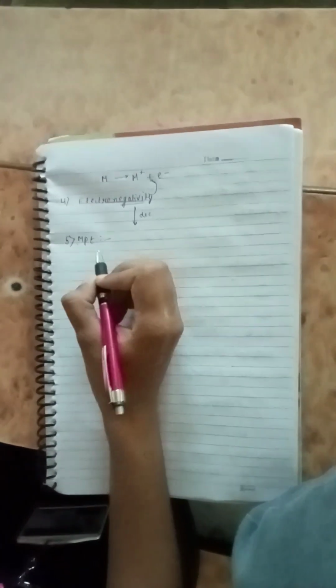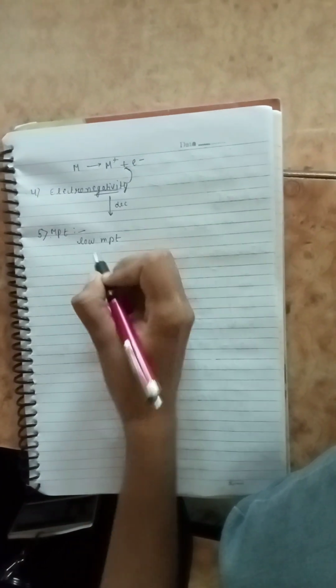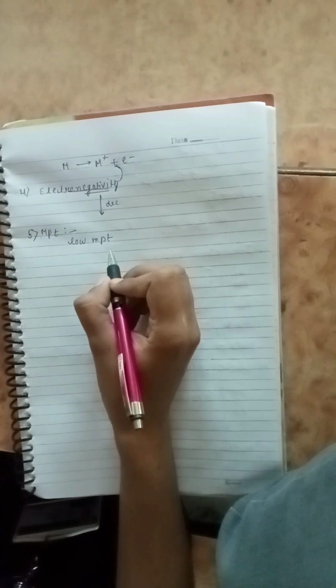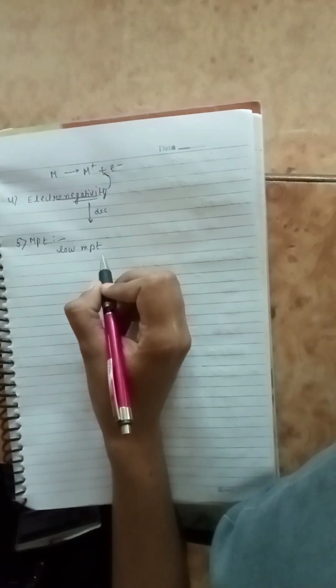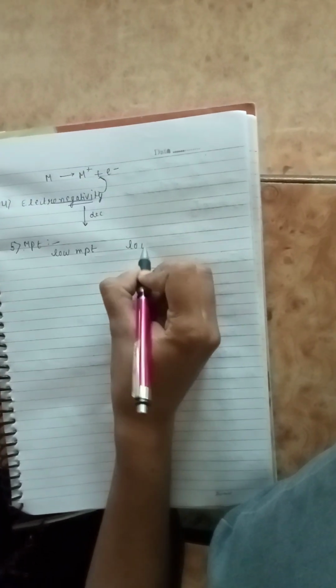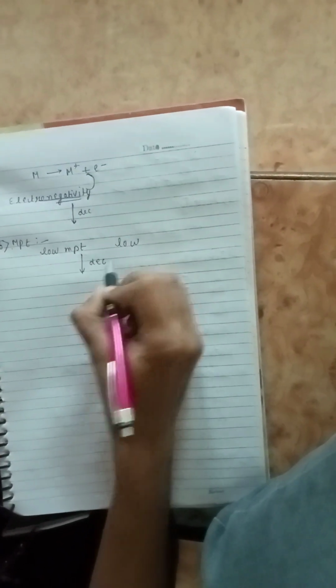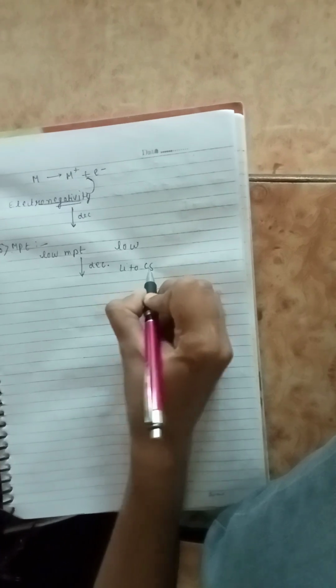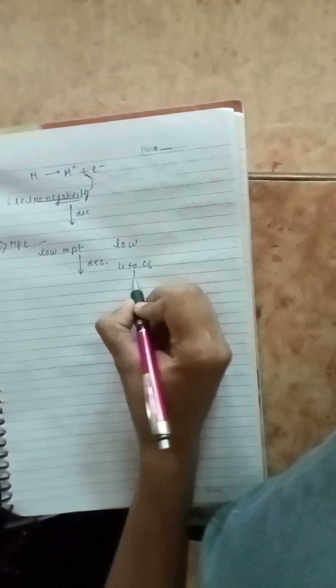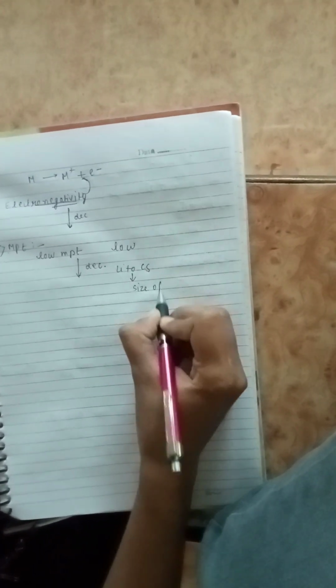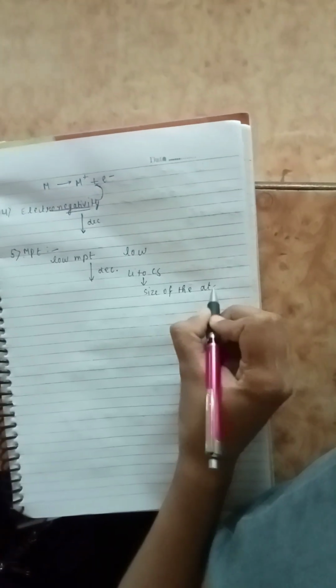All the alkali metals are soft. They have low melting points, because they have only one valence electron per metal atom. The binding energy of atoms in the crystal lattice is relatively low. So the melting point decreases from lithium to cesium, and this decrease is due to the increase in the size of the atom of the element.